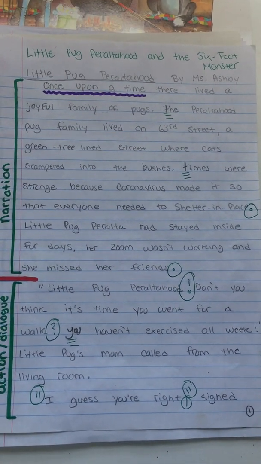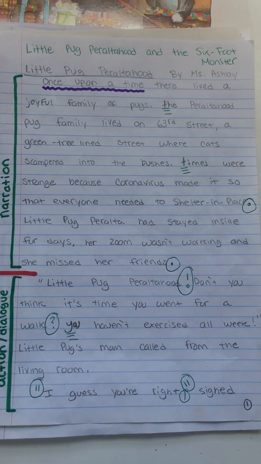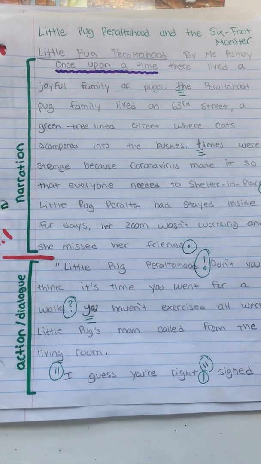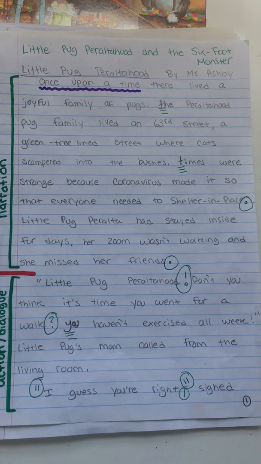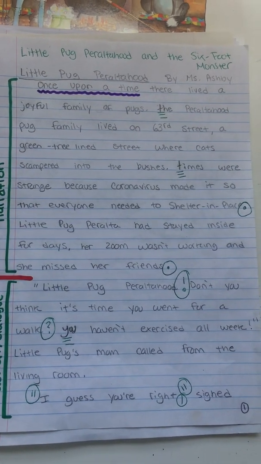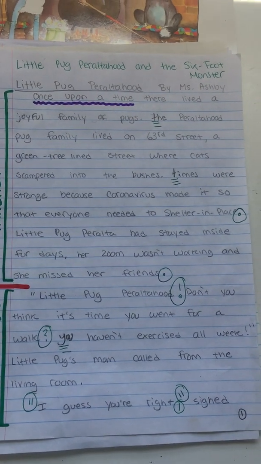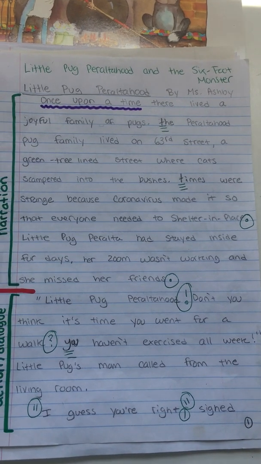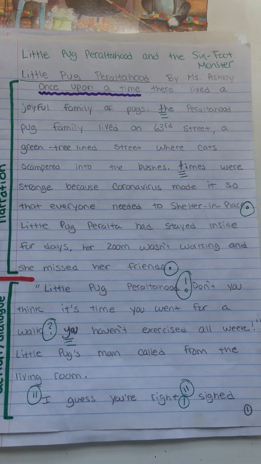So I hope you have a good time starting to publish your writing today. You don't have to finish the whole published piece today, but I would spend at least 20 to 30 minutes working on your published fairy tale so that it's ready to start sharing with the class very soon.